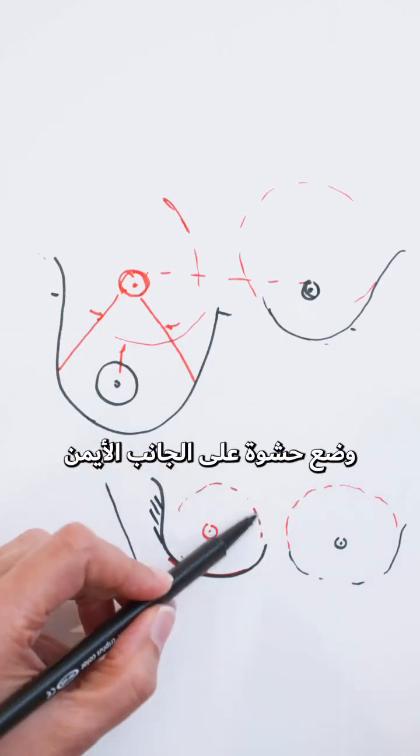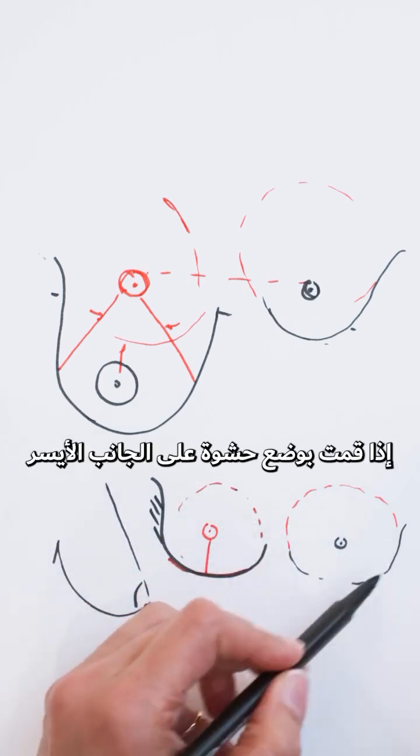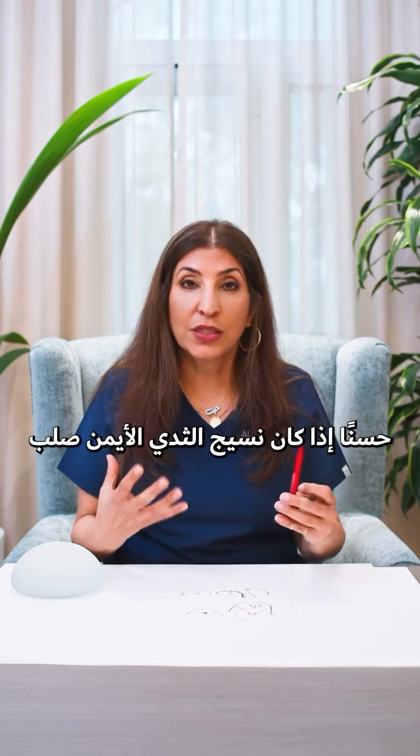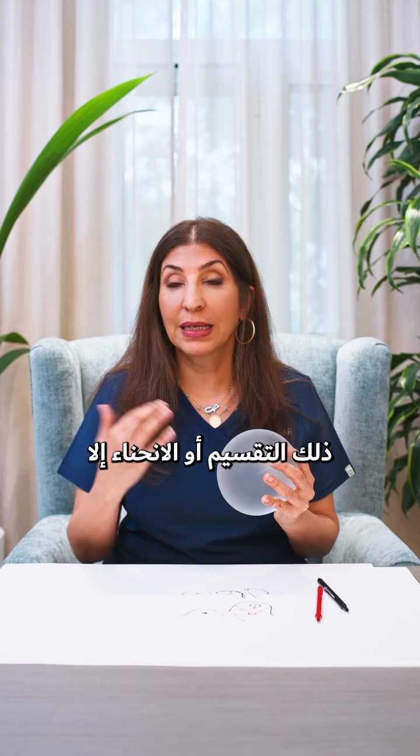Now, do we have to use an implant on the right side if I've used an implant on the left? Well, if the right breast tissue is hard so that when you lift it, it stays rounded, sometimes we can get away without it. But in general, if you put in a very big implant on one side and you've just lifted the other side, there's no way you can match that cleavage unless you put a small implant as well on the other side.